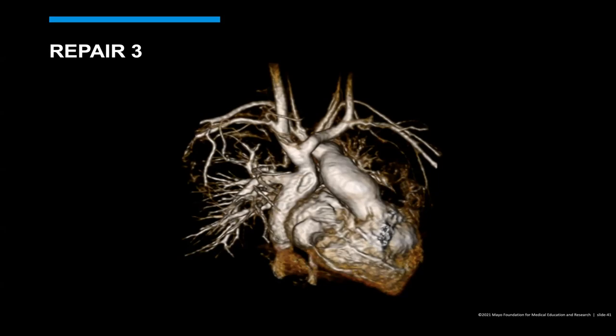Then when they're a little bit older, they'll do a Glenn, where they connect the superior vena cava to the pulmonary arteries. And when they're even older, they will completely bypass the heart with the systemic venous return. So you have this total caval pulmonary connection, more commonly referred to as a Fontan.